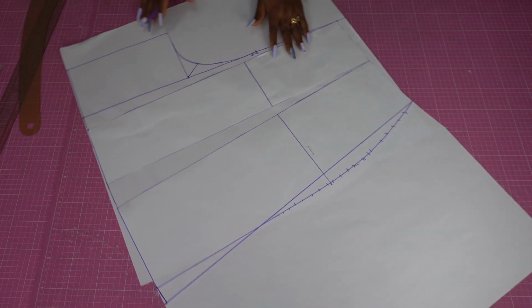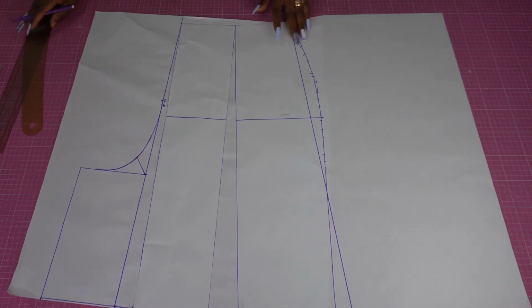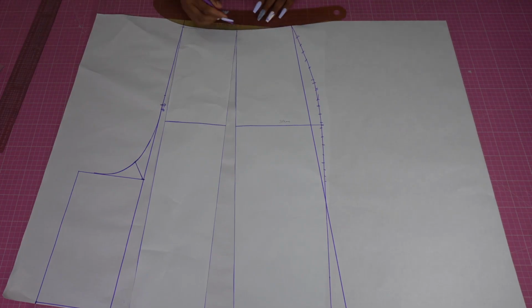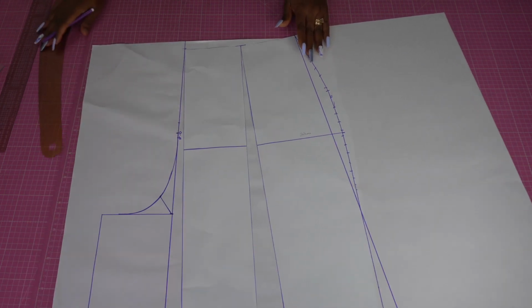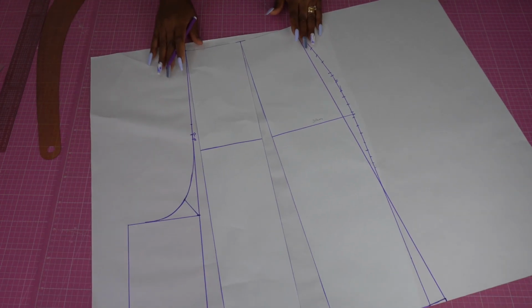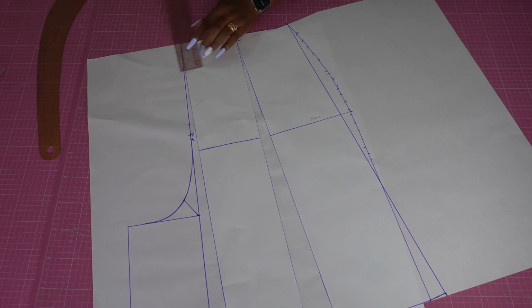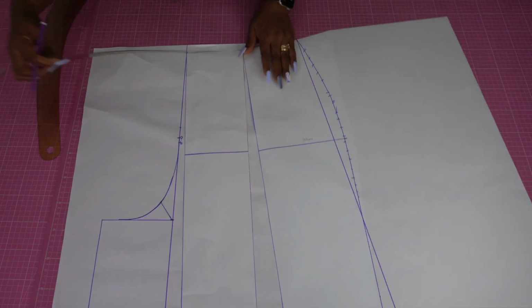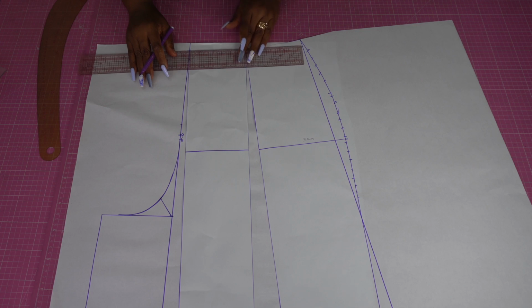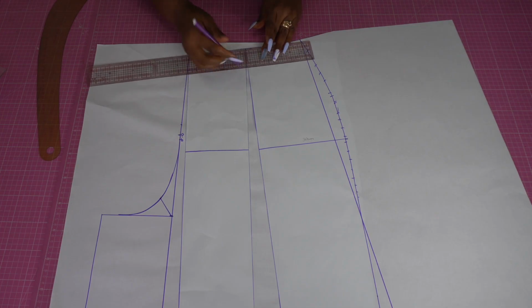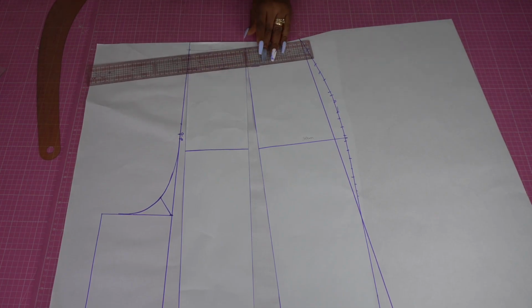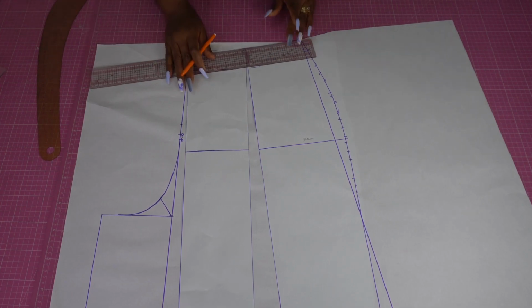Okay, so we are almost done with the front. The only thing we need to do now, then you can also blend your waistline too if it's a little bit wonky. Now we'll need to draw our waistband. Now for the waistband, you are just going to measure downwards, say about 5 cm, or how wide you want your waistband to be. So this is going to be my waistband. So maybe let me use another pen so that you can see it very well.